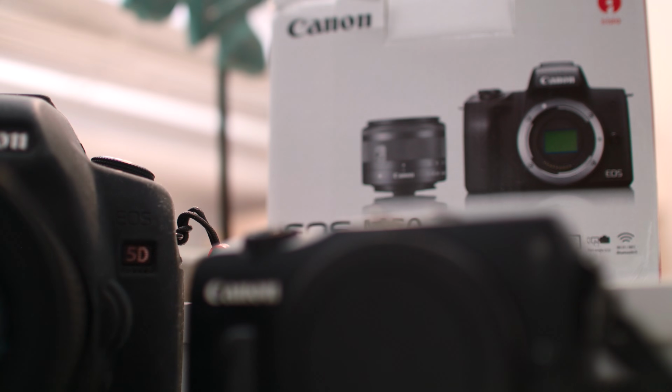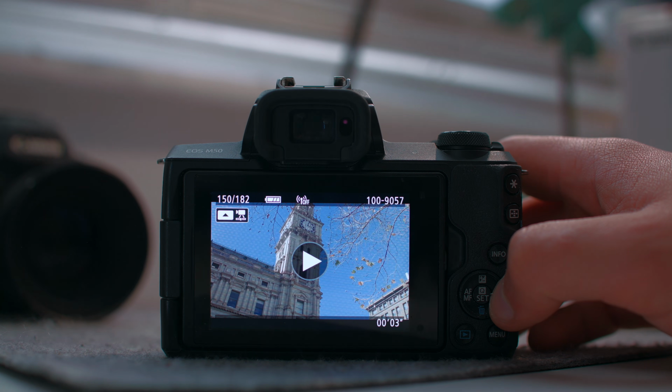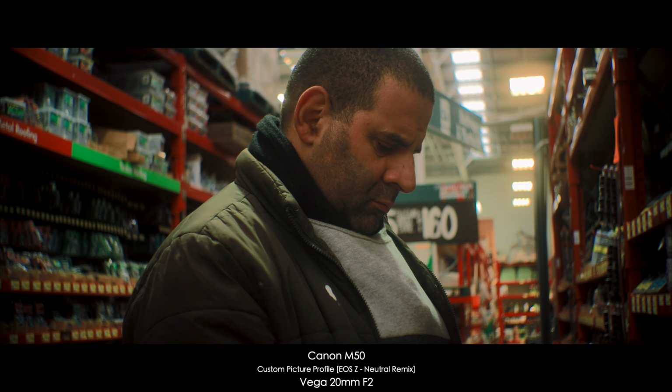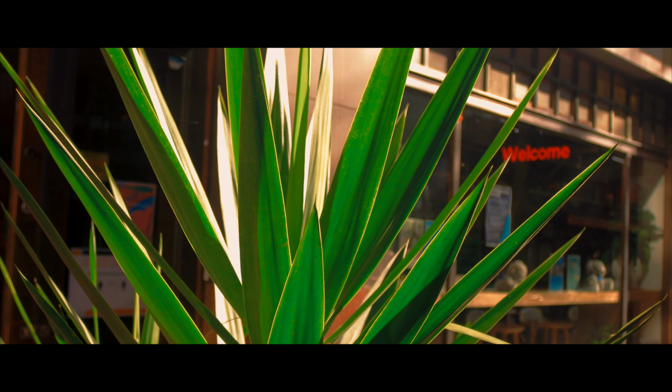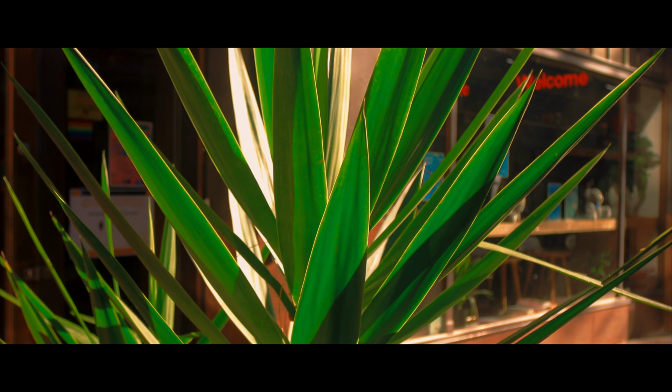Alright, so why would you guys want to create your own picture profile? For me personally, it allows you to create a look that you are proud of. You know, with neutral and standard and all these baked in picture profiles, they pretty much set the limits for you. However, with this program I'm about to show you, you can pretty much adjust things to your own liking. You can adjust the saturation from particular colors.